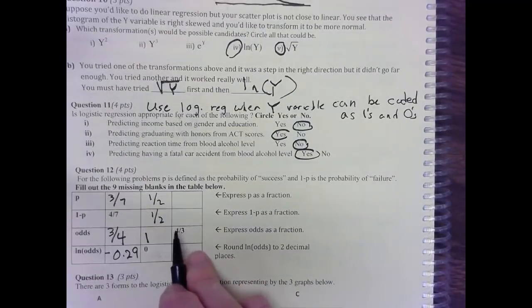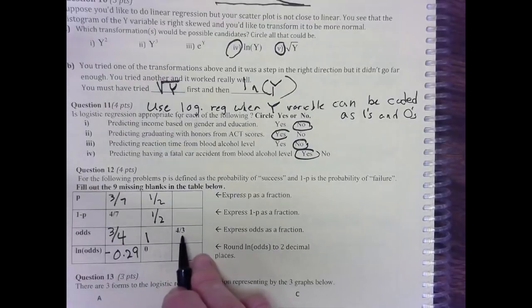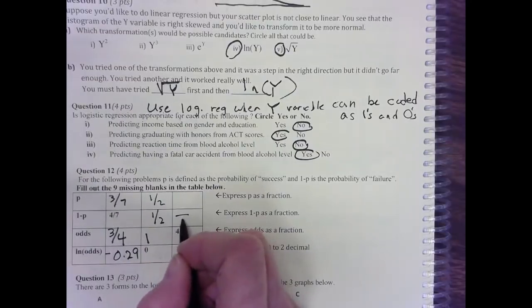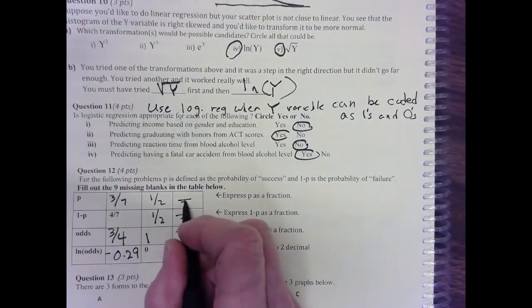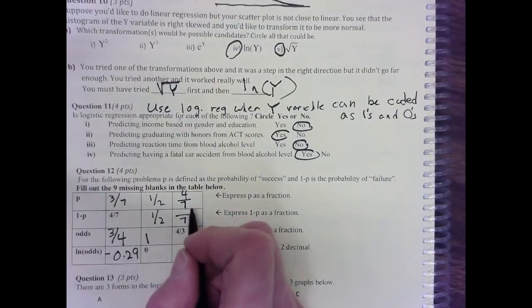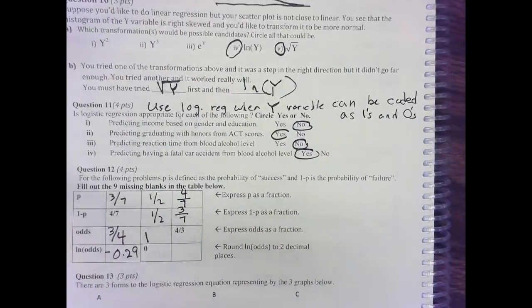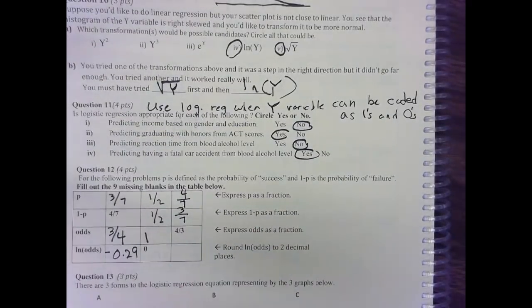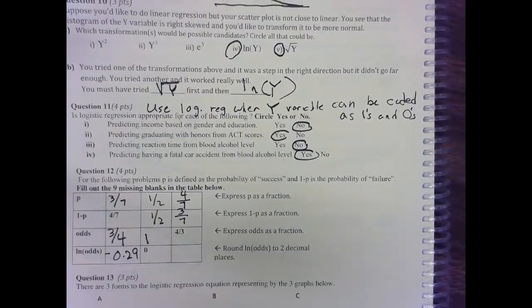That's success over failure. So you can think of it, okay, there's a total number of outcomes of 7, and there's 4 successes and 3 failures. So I guess that's the easiest way to do it.